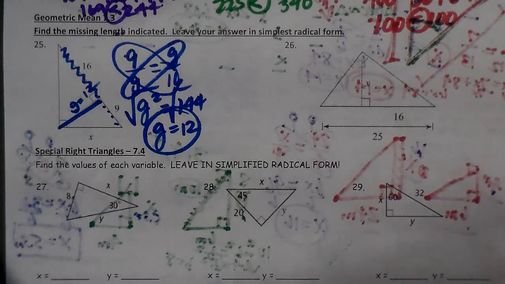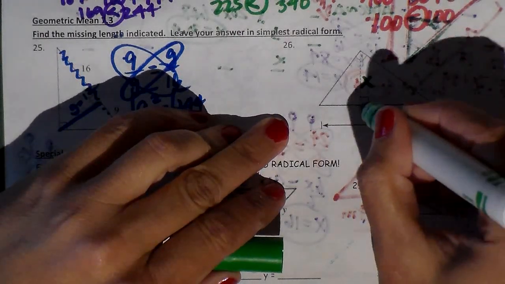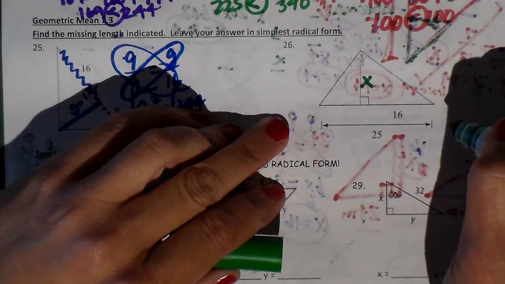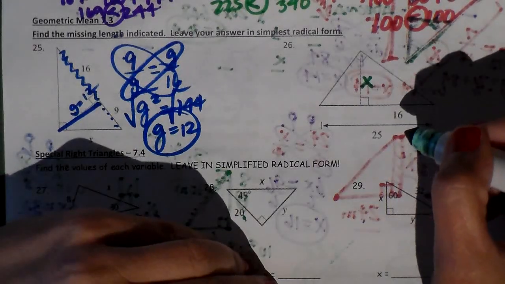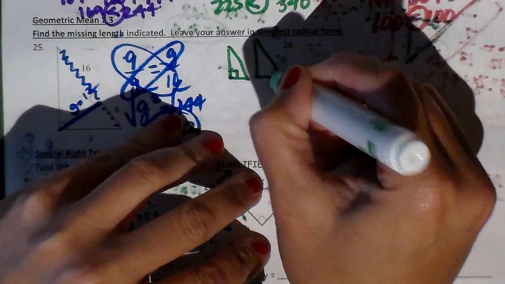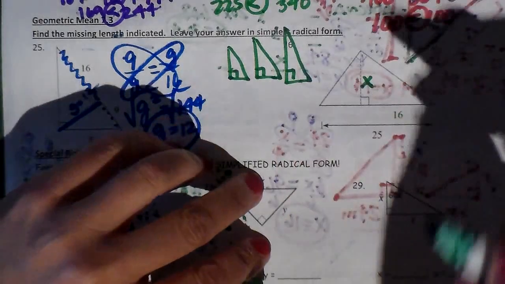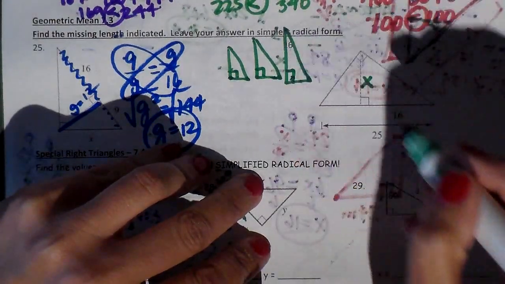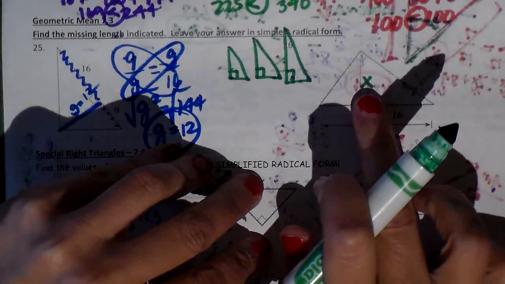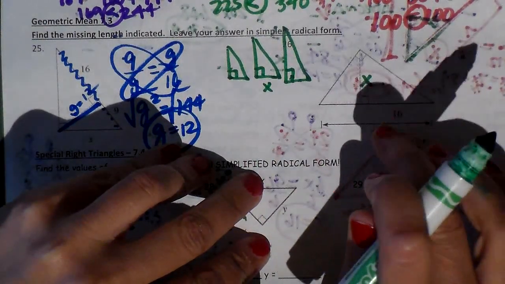Now, let's look at the next one. Here we have the altitude, but we've got 16 and 25. Well, remember we showed you that trick of opening up all of these and creating the 3 similar triangles? This is something you had to visualize, the orientation. So we have to visualize these 3 triangles. This is the bottom leg of the medium triangle.